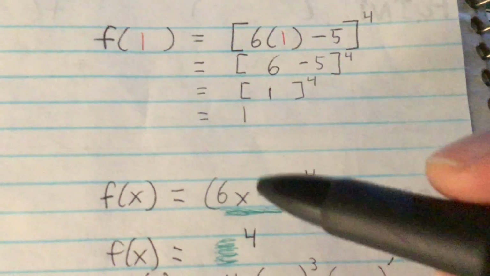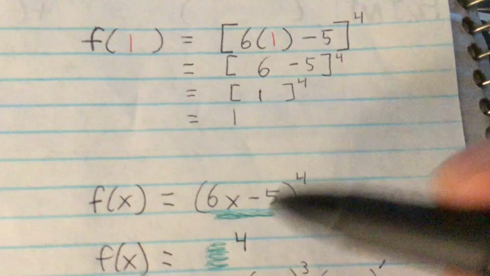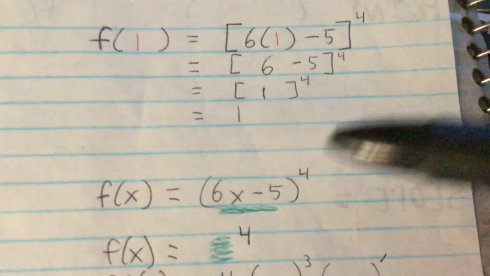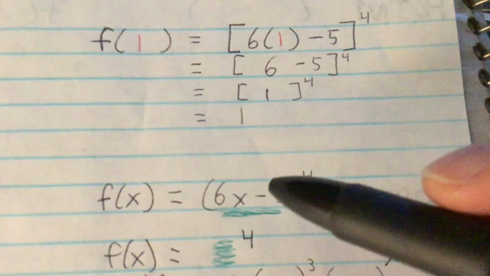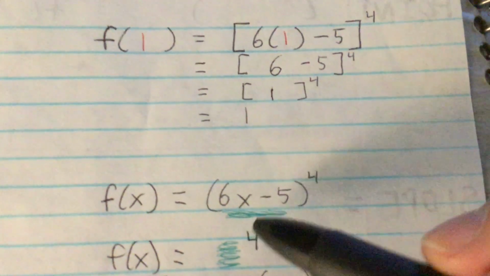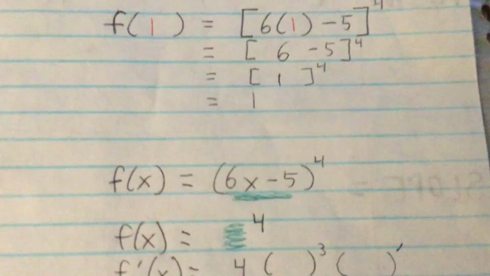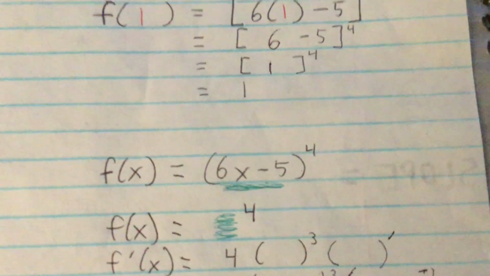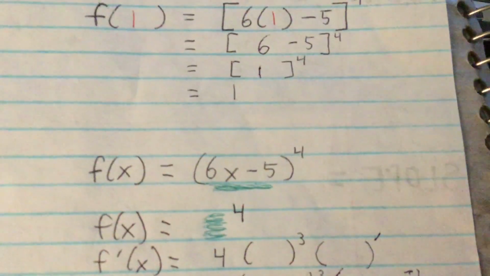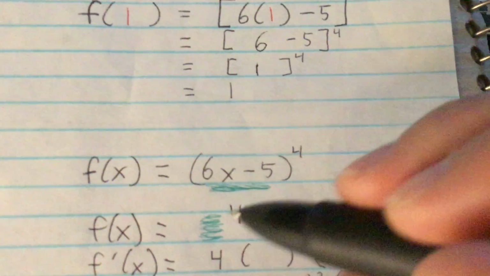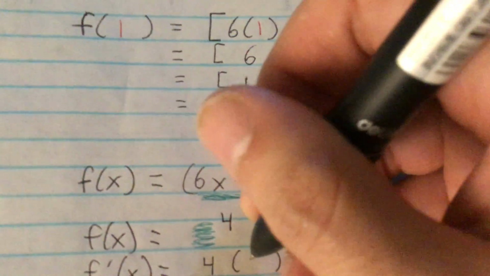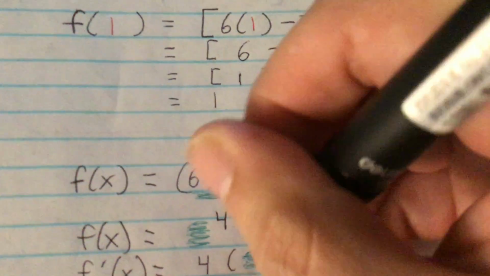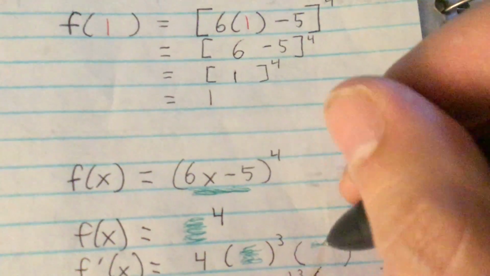The chain rule states that if I have a function inside of a function, I'm going to call the inside green. Let's just call this a bookmark for now. Green to the fourth power. So the derivative of green to the fourth power with respect to x becomes 4 green to the third power times green prime.